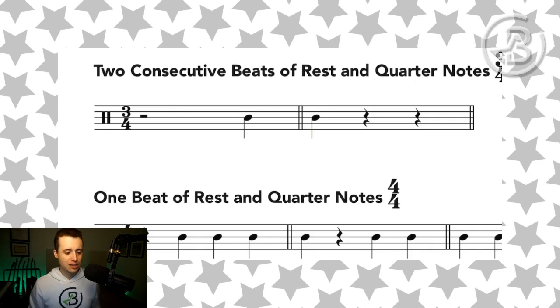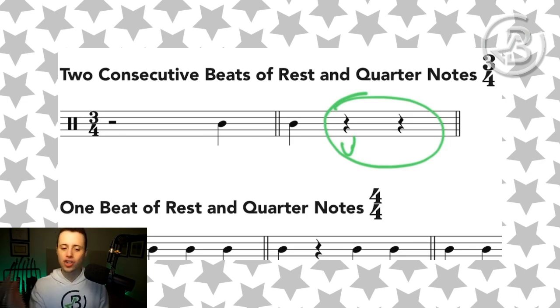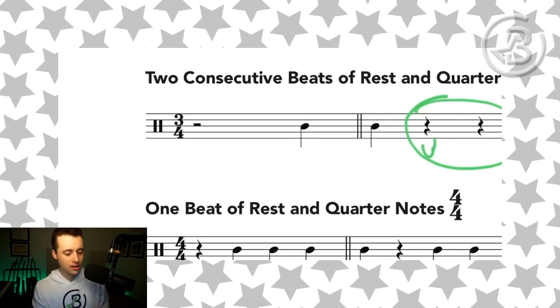2 consecutive beats of rest and a quarter note in 3/4. This is always very interesting. Whenever you see 3/4, remember, you're always going to have these 2 quarter rests on the end because beat 2 is weak. So you cannot start a half rest there. It's always got to be 2 quarter rests, whereas at the beginning, our first beat is strongest, which means a half rest can start there.